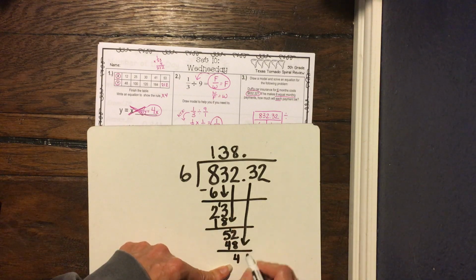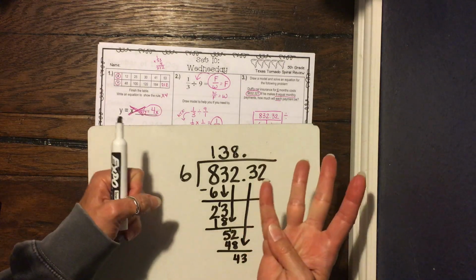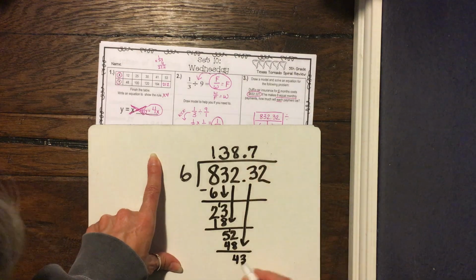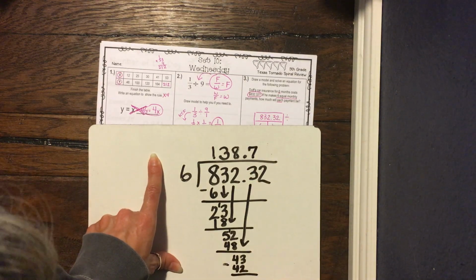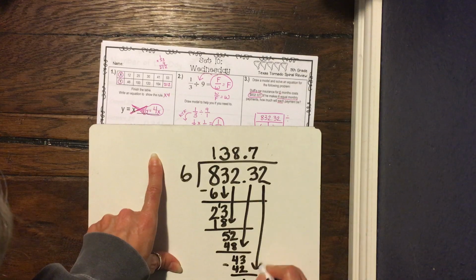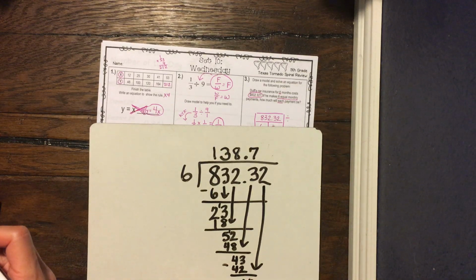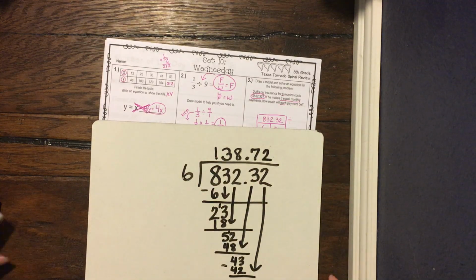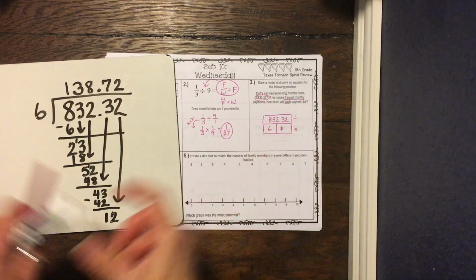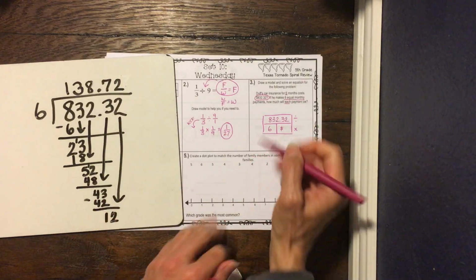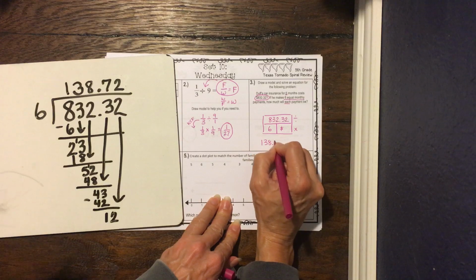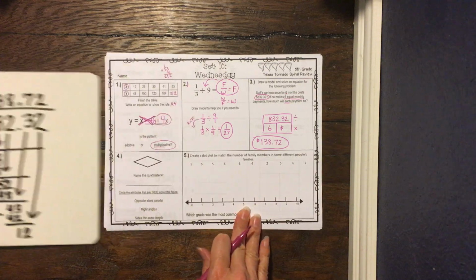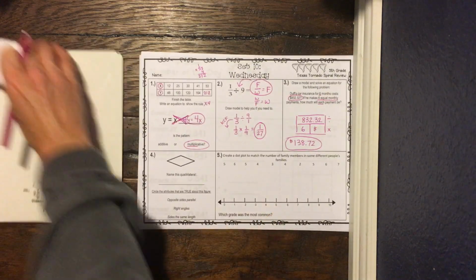We're going to bring down our 3. 6, 12, 18, 24, 30, 36, 42. So that's going to be 7. And that's going to give us a 42. And 43 minus 42 is 1. We have one number left, which is a 2. We know 6 goes into 12 twice. We end up with an even number. So our payments each month are going to be $138.72.